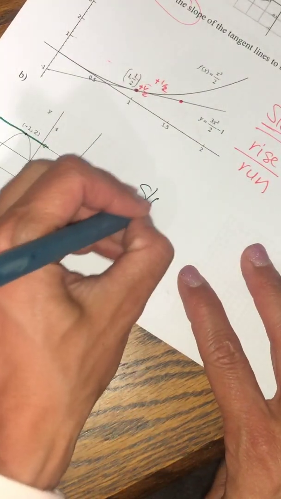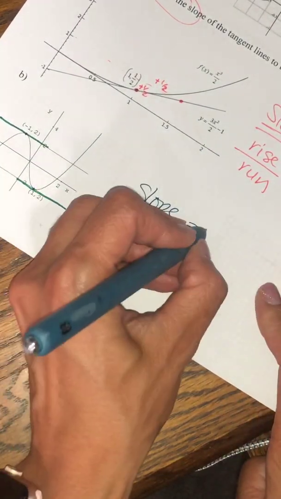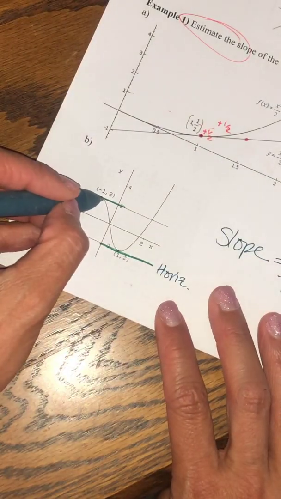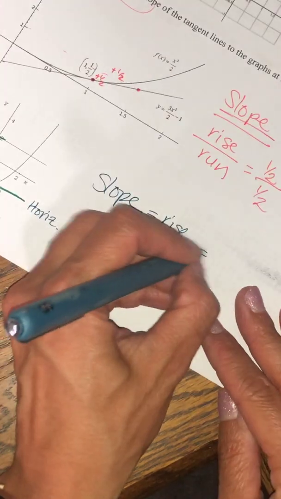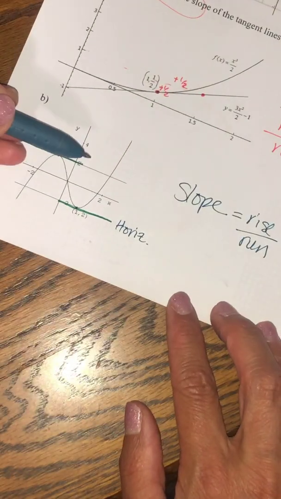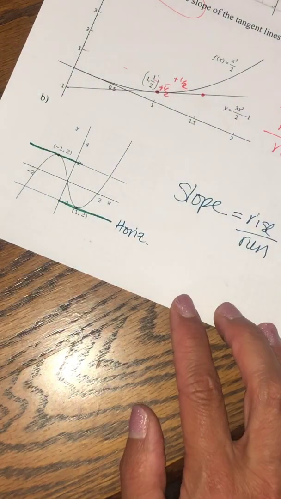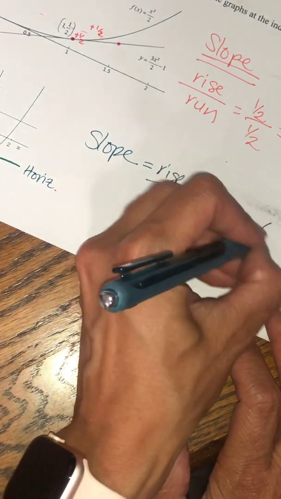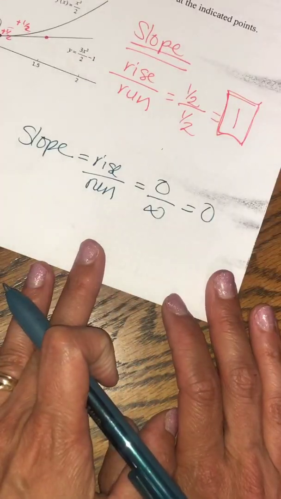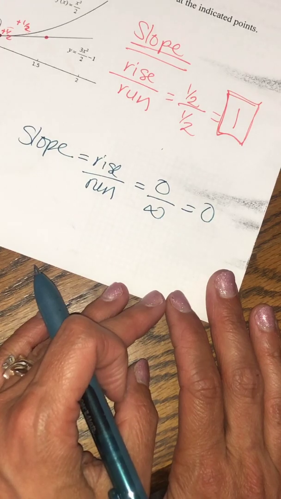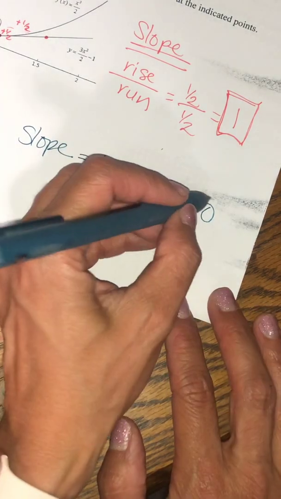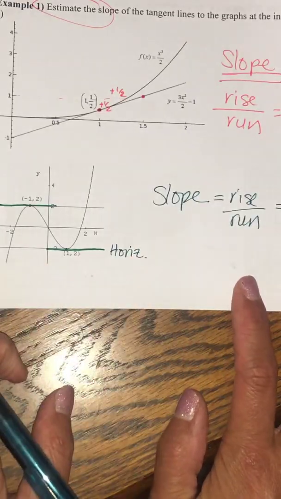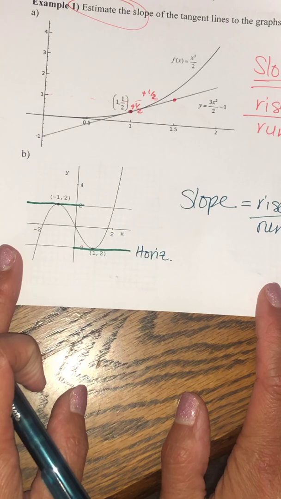So remember what slope is. Slope is the rise over the run. But if we have a horizontal line, we're not going up at all. So we're going up 0. And we're going over, well, it just goes over and over and over, so that means we're going to infinity. But 0 divided by anything is 0. 0 is the only number that can wipe out infinity because 0 divided by anything is 0. So it doesn't matter what it is in the denominator. So the slope of that tangent line is 0, plus slopes of any horizontal line are 0.